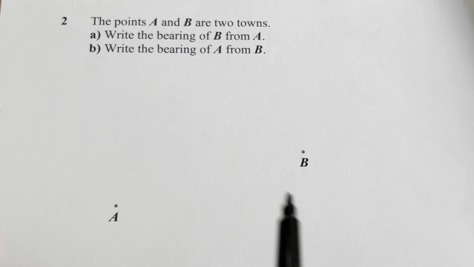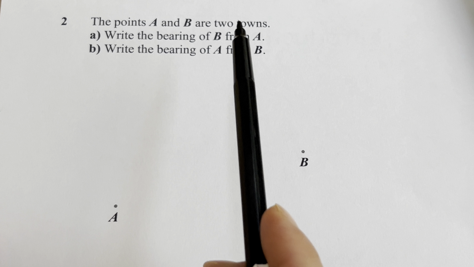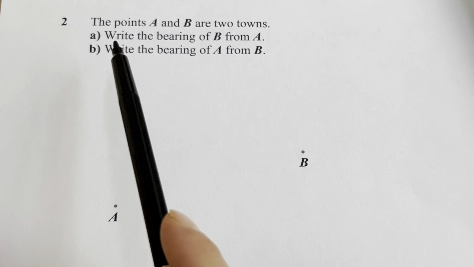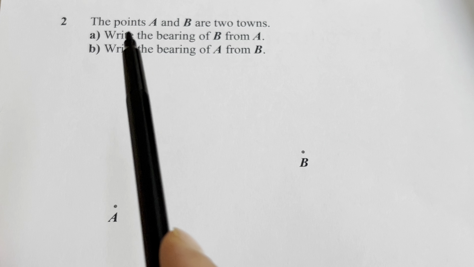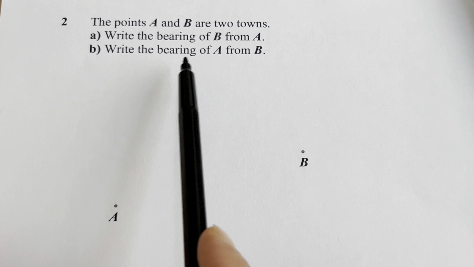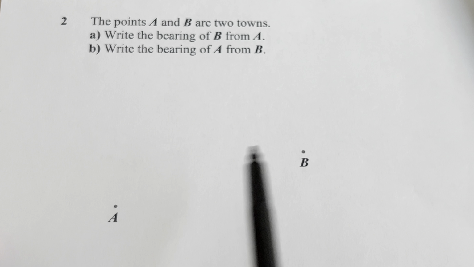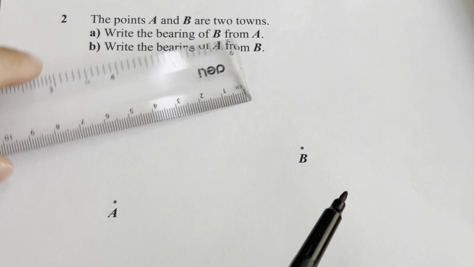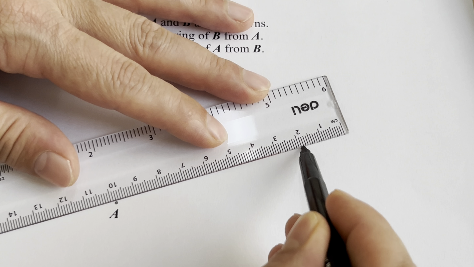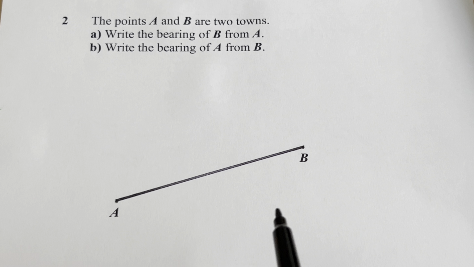Now let's look at question number 2. The points A and B are two towns. Question A, write the bearing of B from A. And the next one says, write the bearing of A from B. So here are these 2 points, A and B. First, let us draw a line to join these 2 points. I have these 2 points over here, A and B.